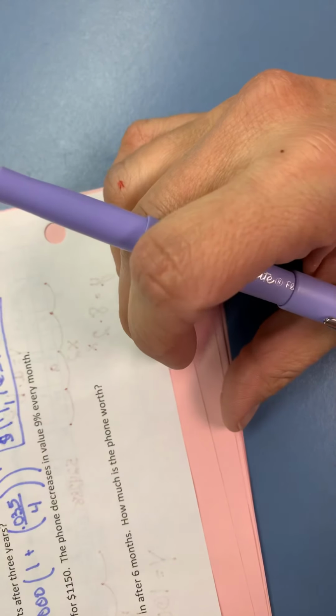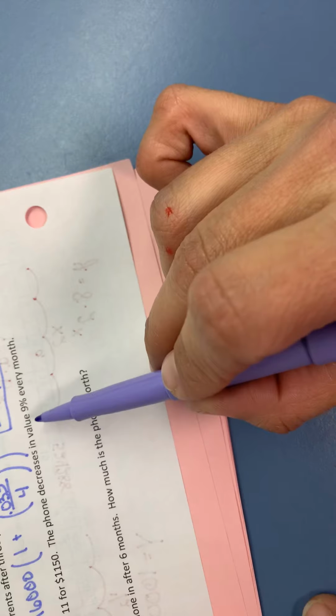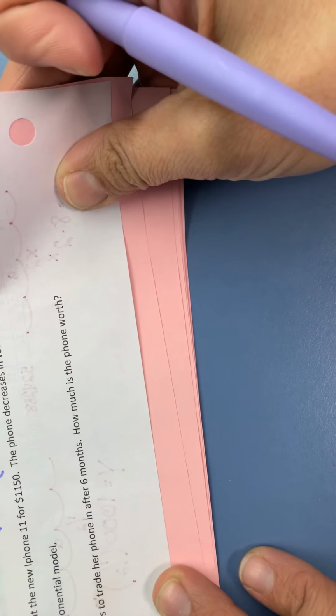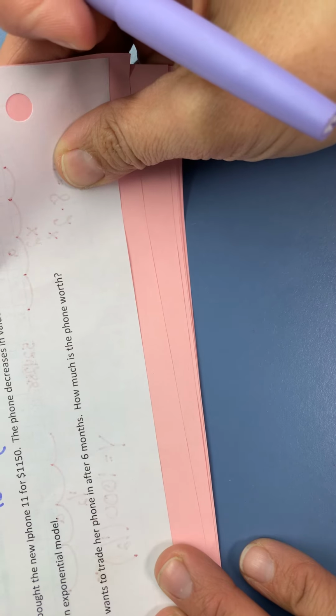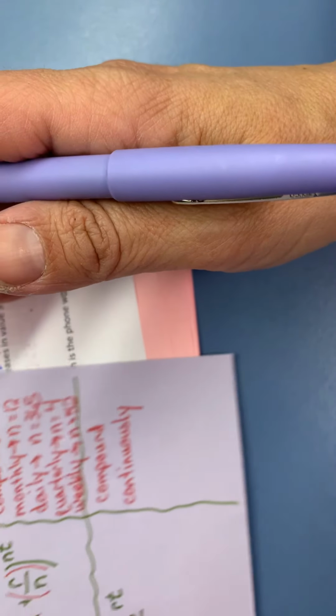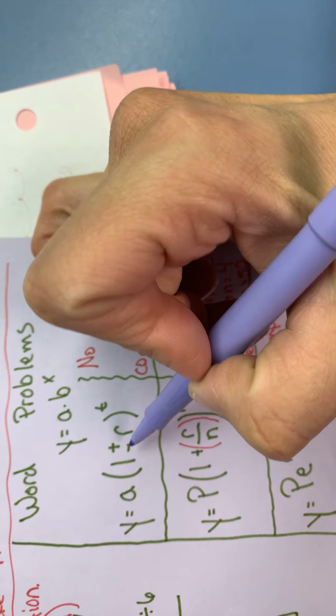So Jackie bought the new iPhone 11 for $1,150, and the phone decreases in value 9% every month. There is no mention of the word compound. So 10 should have, it's a typo, 11 doesn't. So I'm going to use this initial formula right here. And since it's going down, I will be sure to use minus.